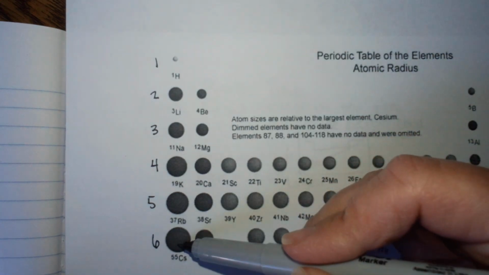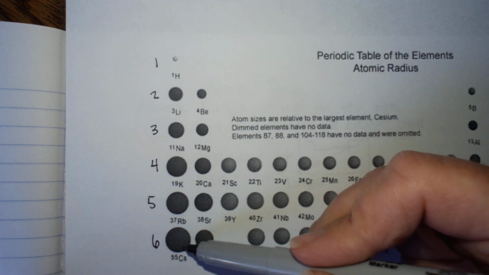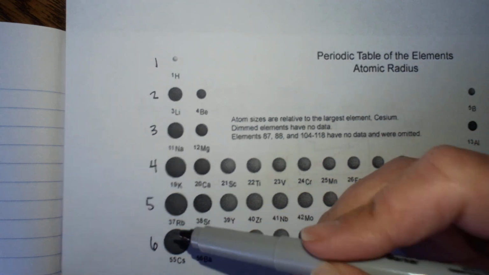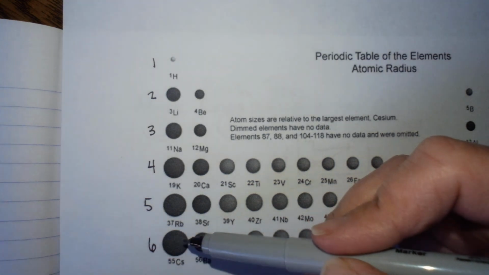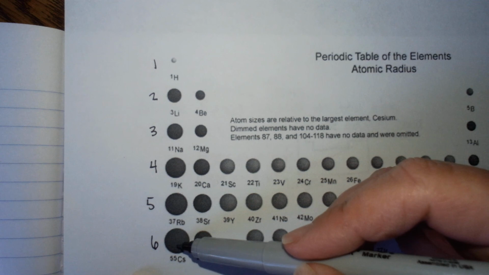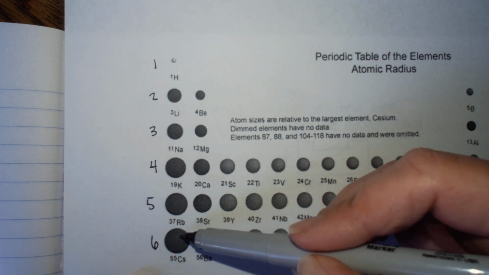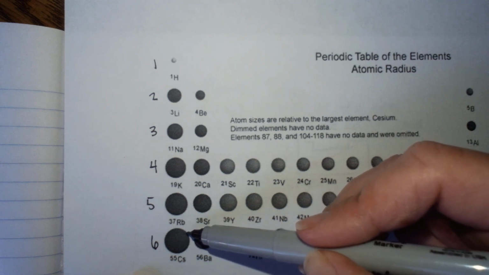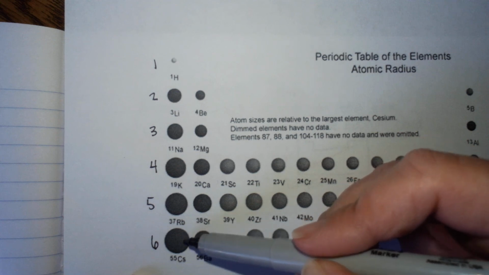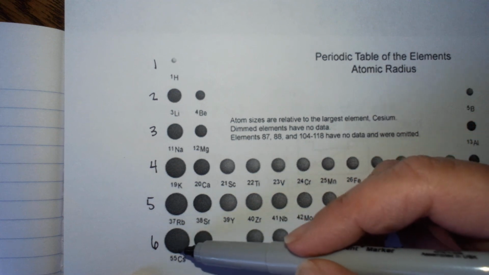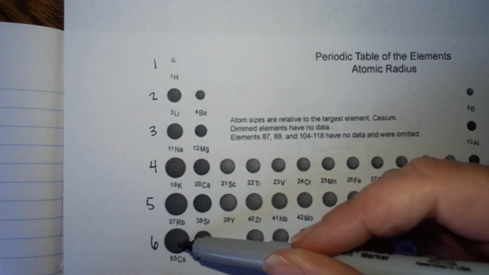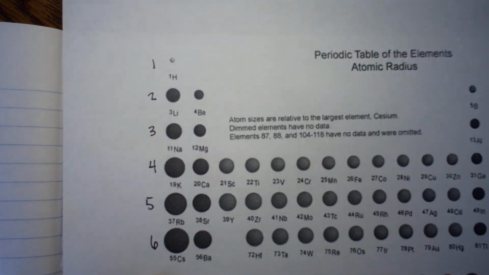So we have more orbitals, more energy levels on this atom, even though cesium has 55 protons, those 55 protons lose their pull once that cloud gets so big and those negative electrons are so much farther away from the nucleus. And that has a big impact on radius, the distance from the nucleus. All right.